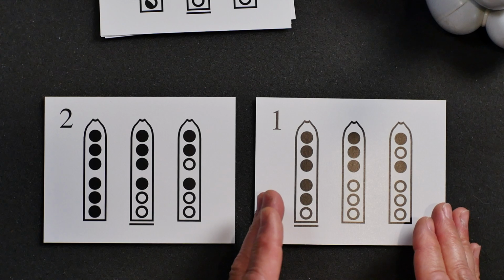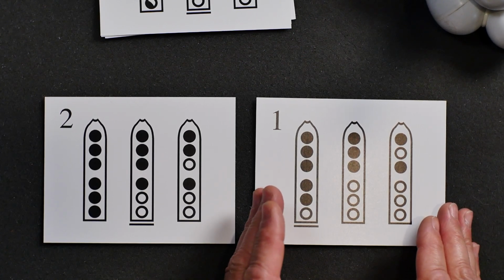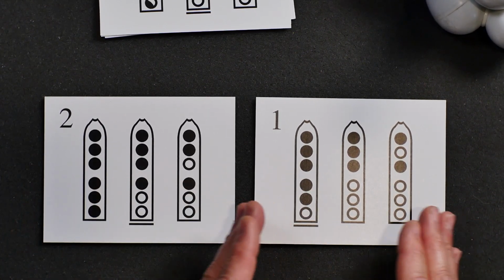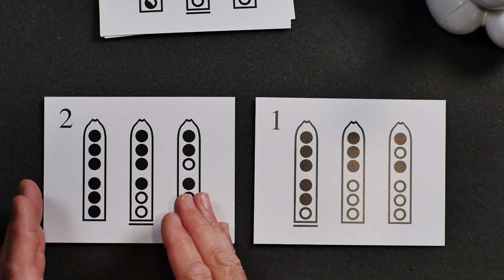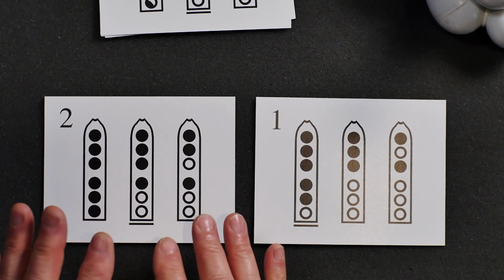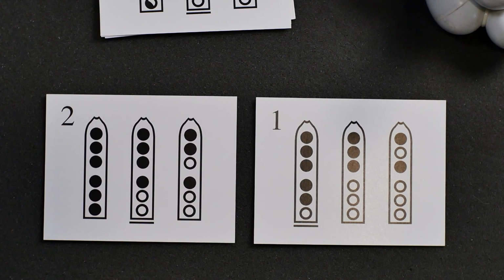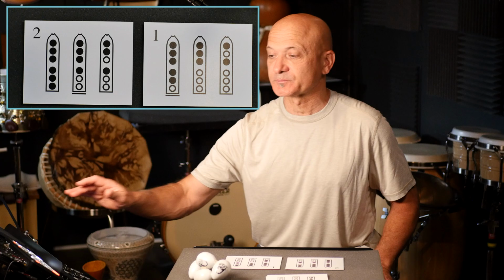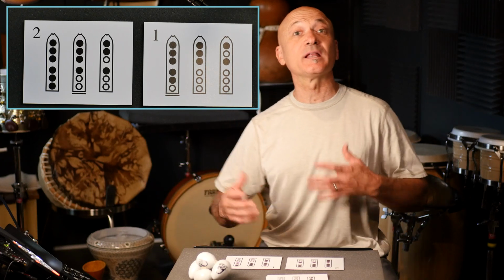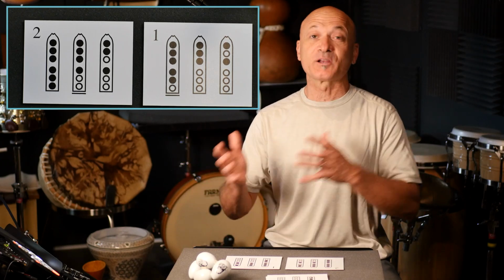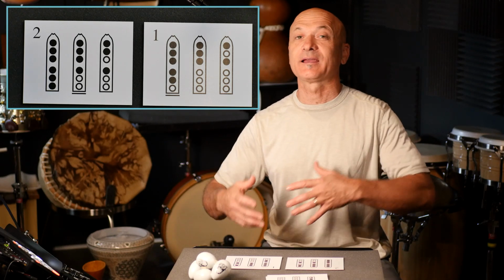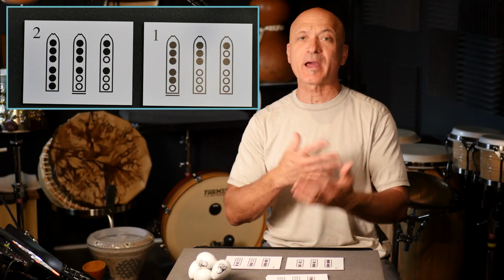So the C is the root, key of C, and then the first chord up the scale, D. We go from C to D, and we're going to put the D minor chord first. We're going to put the number 2 chord first, and I am going to play back and forth. That's a 2-chord vamp, and vamp means repeating pattern. So that's all it means.